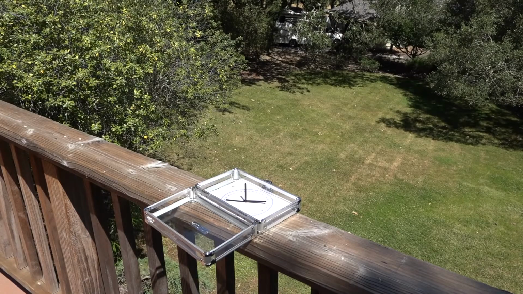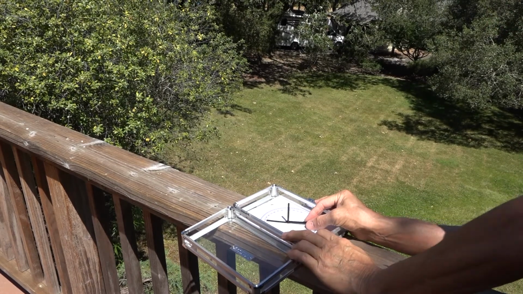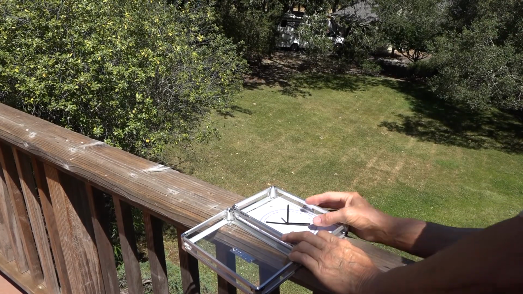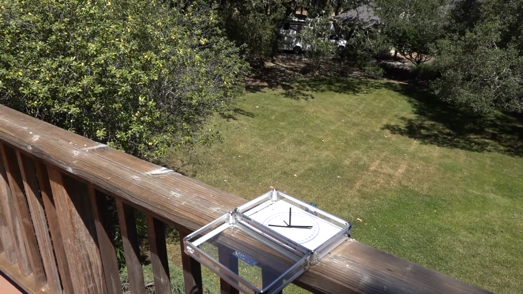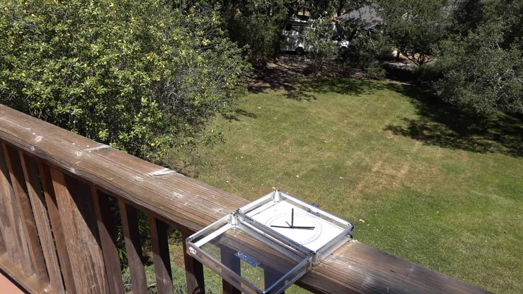measure the moon. So I've aligned the compass to point towards the moon, and the position is 54 degrees.